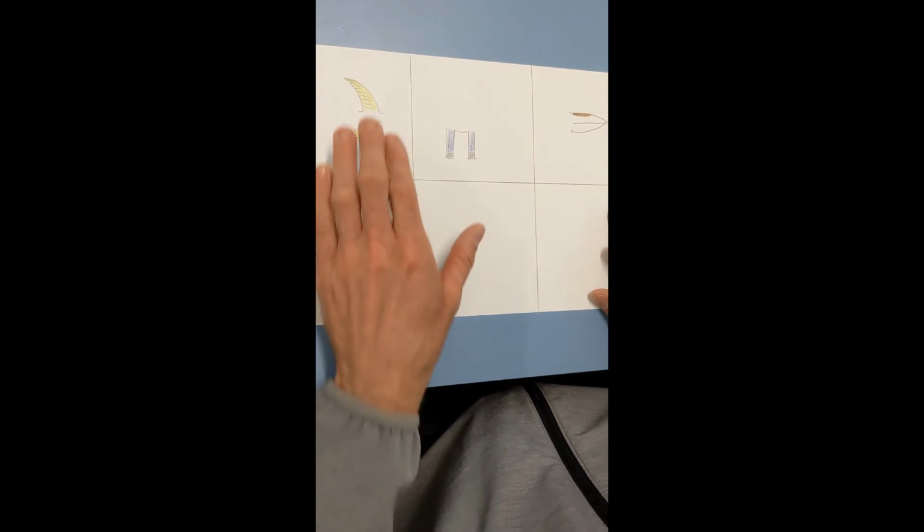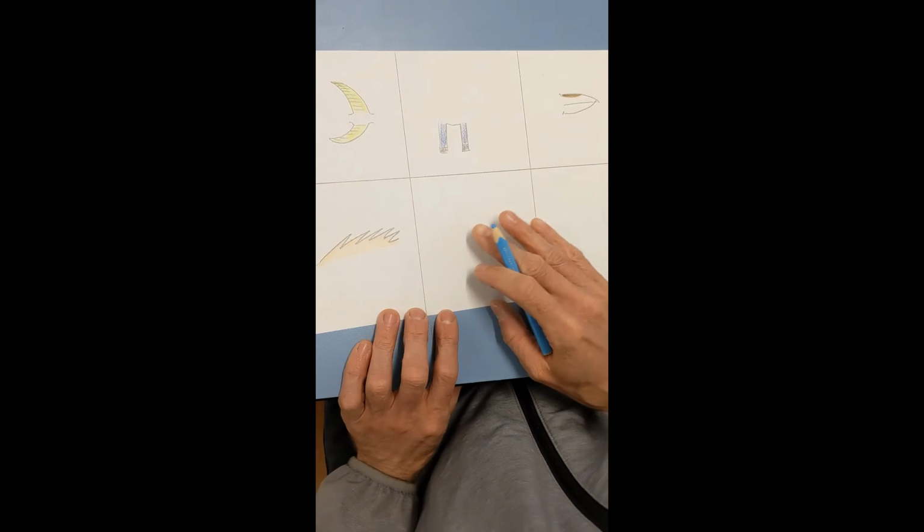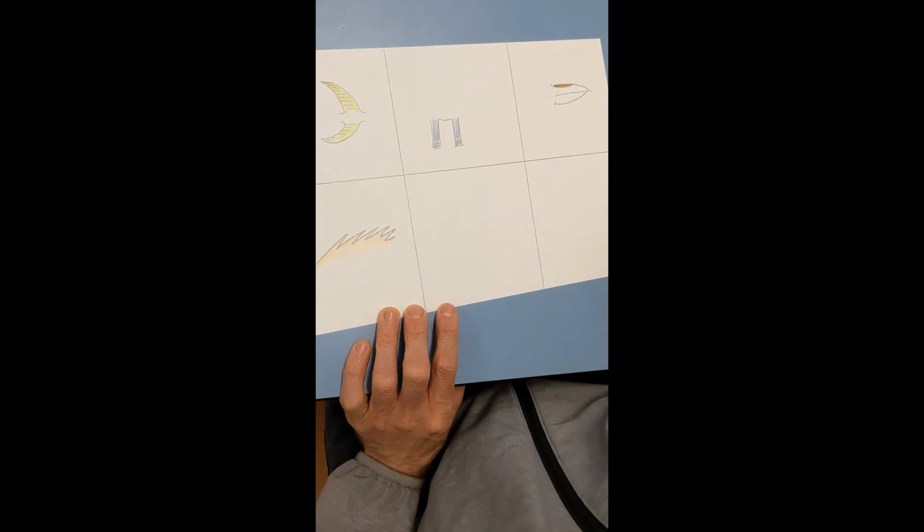And then you can continue drawing some parts like I've done and colour them in, or you can then draw the area that they live in.